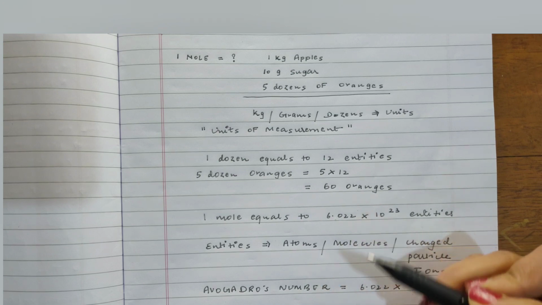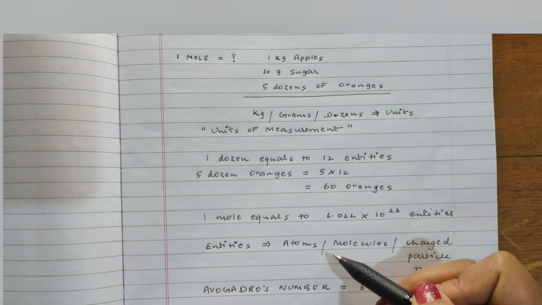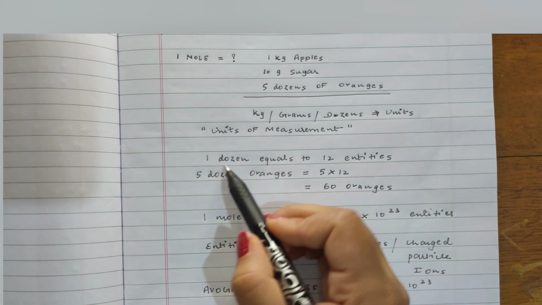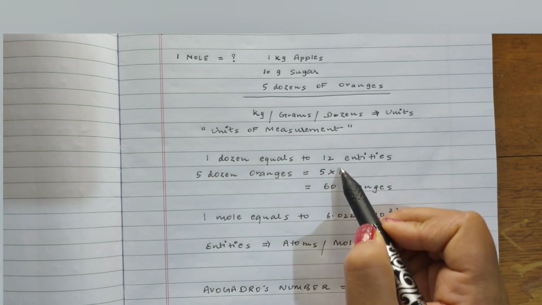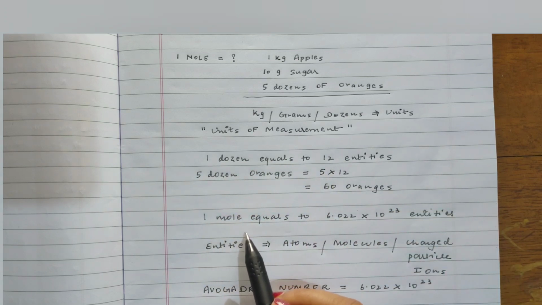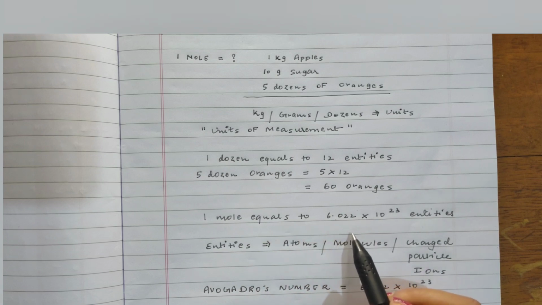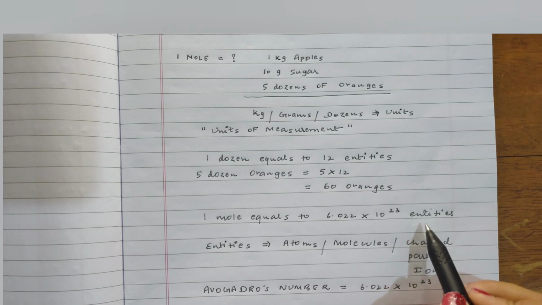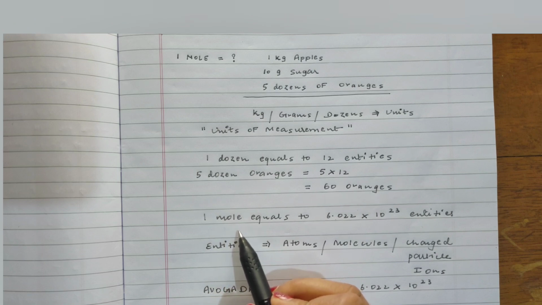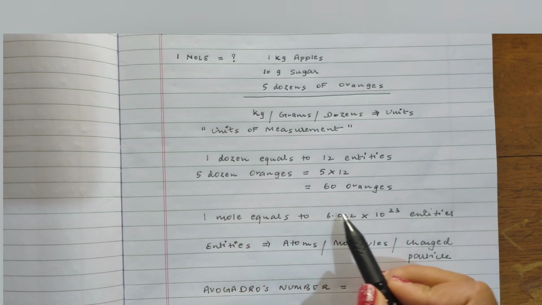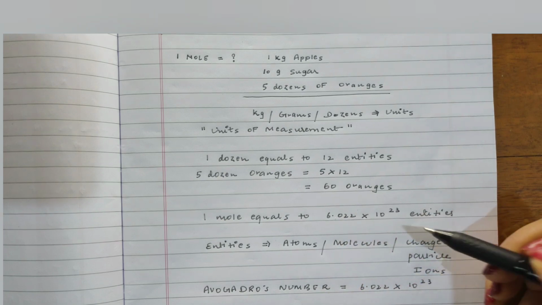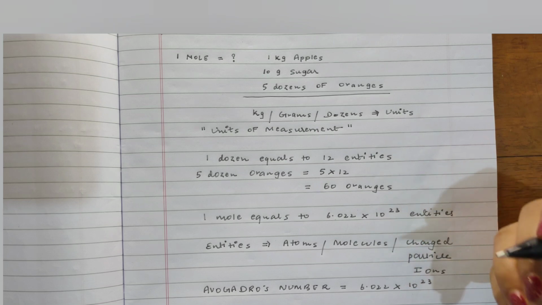Similarly, in the subject of chemistry, we have a unit known as mole. Like we have 1 dozen equals 12 entities, similarly 1 mole equals 6.022 into 10 to the power 23 entities. When we say 1 mole of a substance, it will contain 6.022 into 10 to the power 23 entities of that particular substance with which we are dealing.